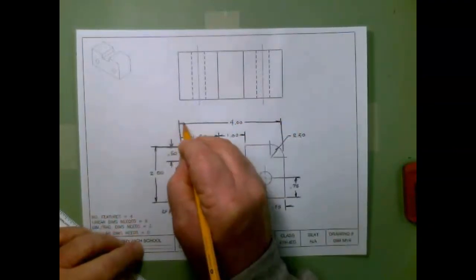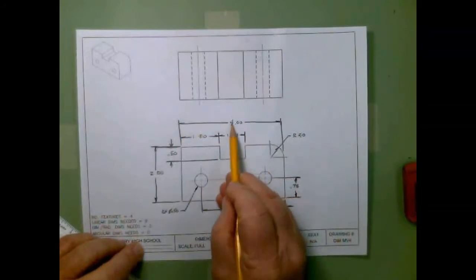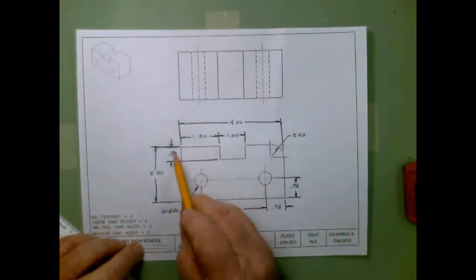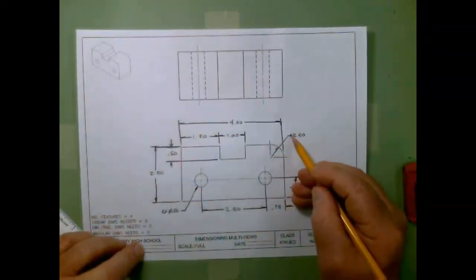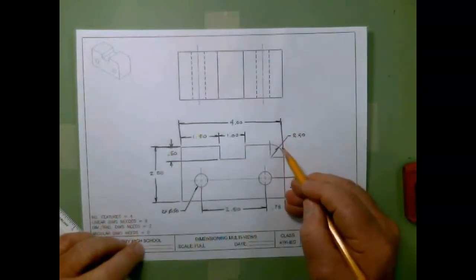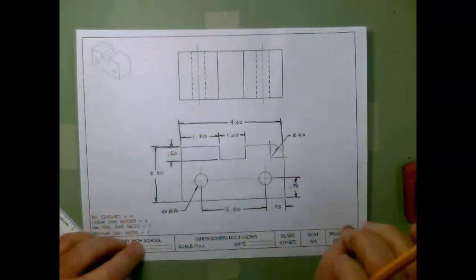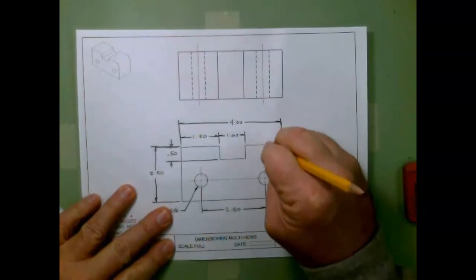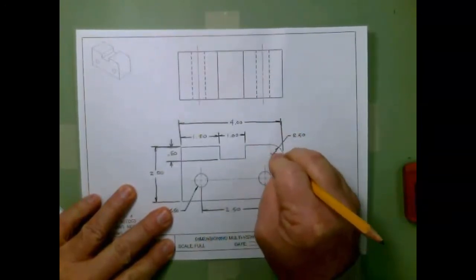Now remember what I told you earlier. You cannot cross a dimension line. It's any line with a number in it. I crossed an extension line. That's okay. Okay. That's okay. You can do that.